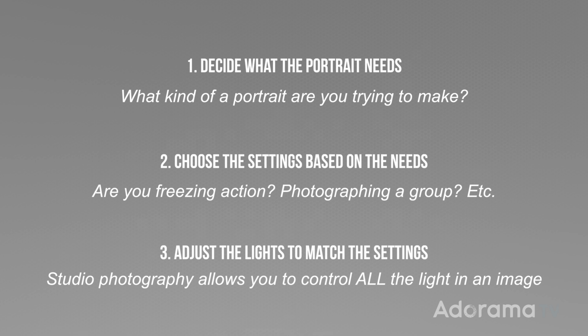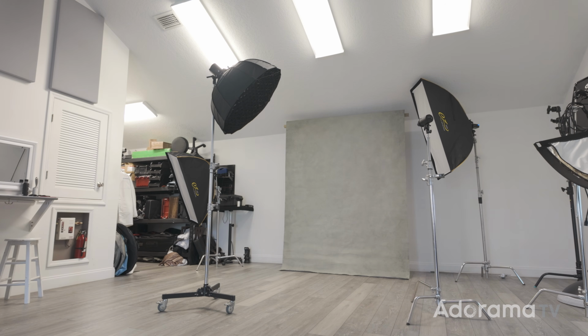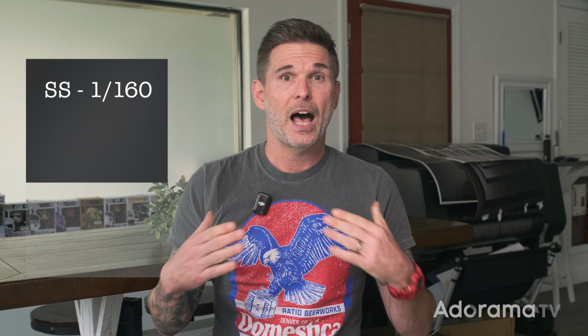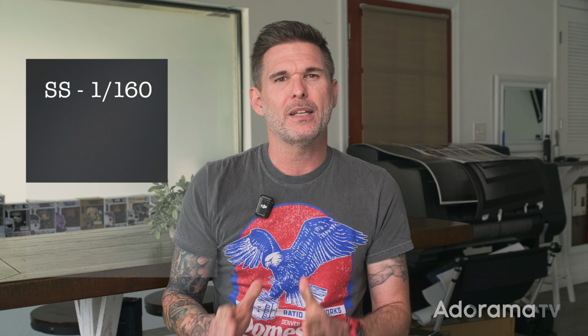Here's an example. I've got a new canvas backdrop, and I want to create a full-length self-portrait in a classical style to show off the rich detail and texture. Here's how I pick the settings. Shutter speed first. There shouldn't be any motion, but I want to make sure to filter as much of the ambient light out as possible so I have total control over the light in the image. So I pick 1/160th of a second, high enough to keep motion out of the image, but not so high that I go over my camera's flash sync speed.